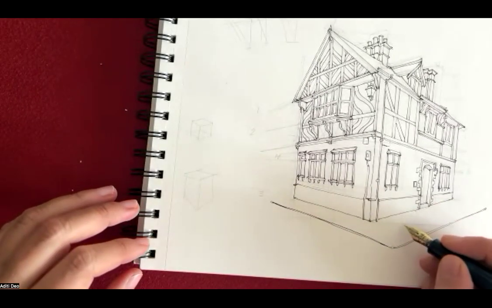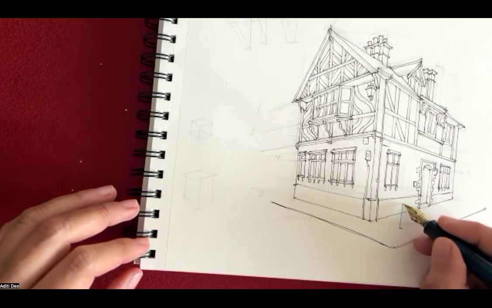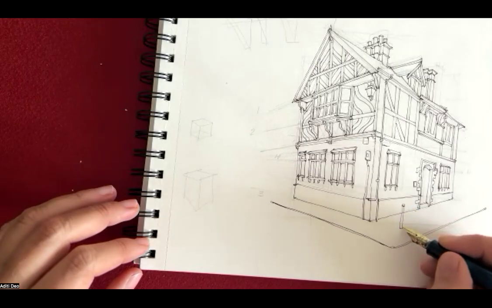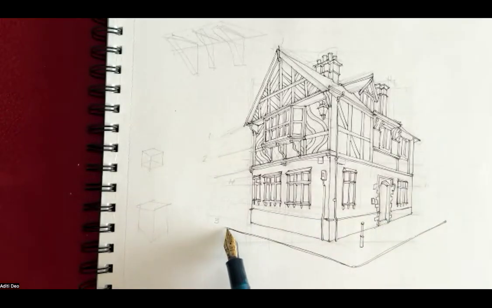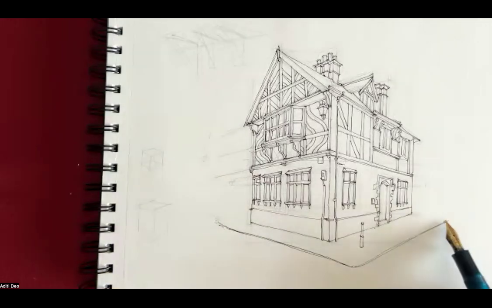Probably even the little hole here. And that should be it for now.